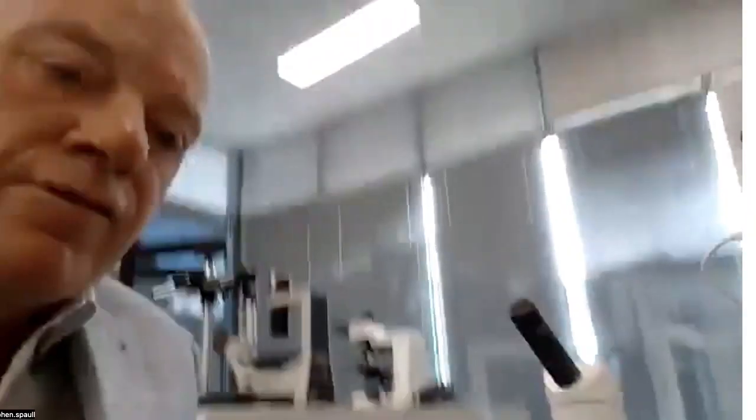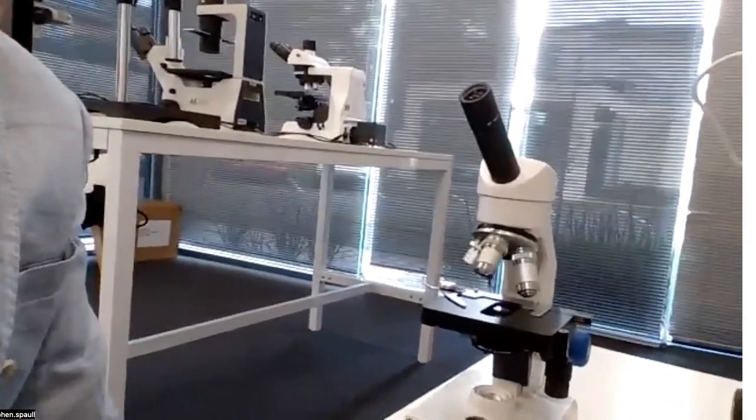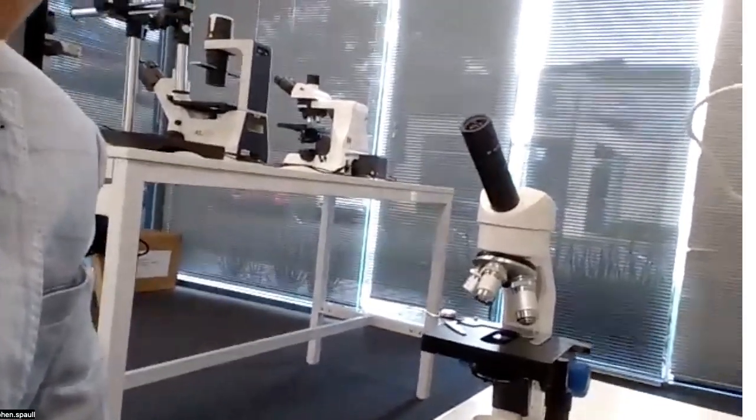We need to actually go through our microscopes. I'm going to have to swing this around, unfortunately. Okay, you have a monocular microscope there, which has no option for a camera.